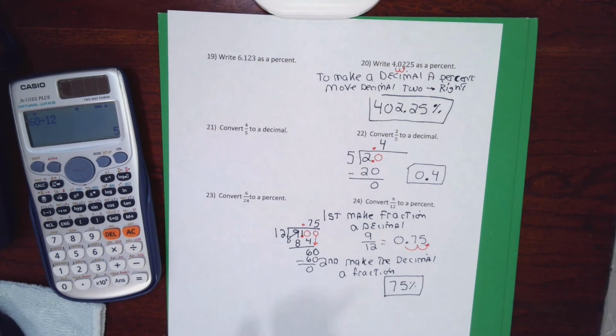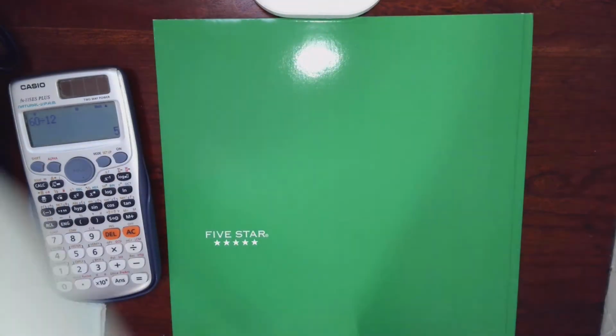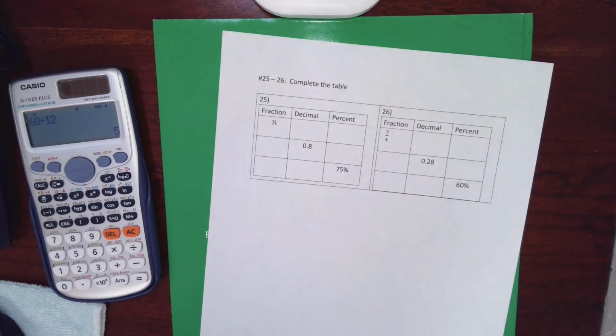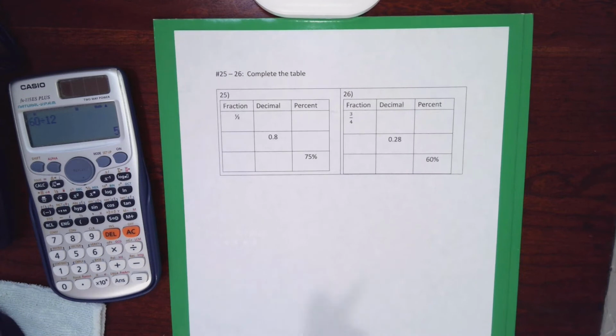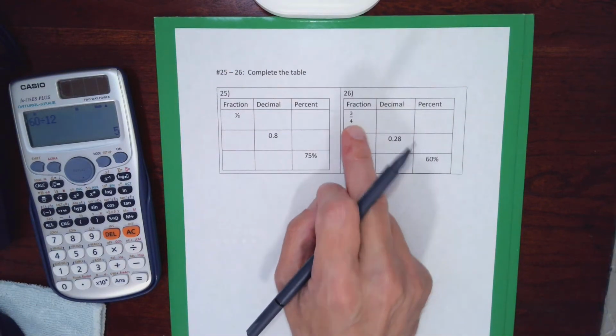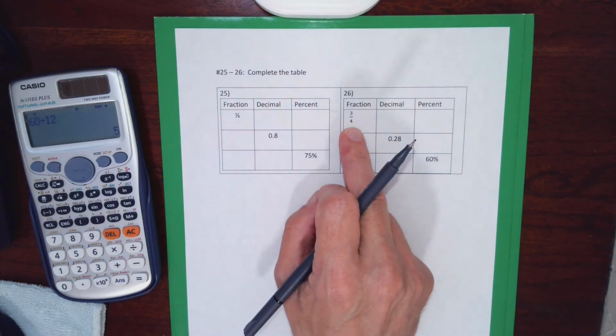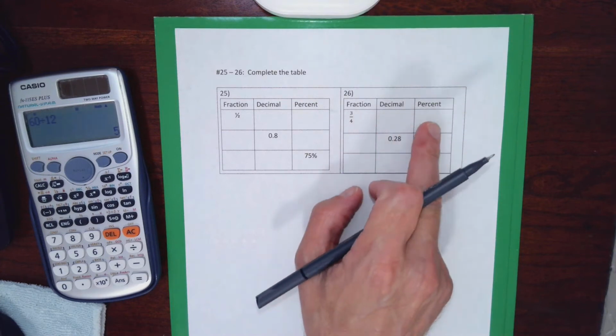All right, so now a jumbled problem. Problems 25 and 26 have tables that they want me to fill in, and most of the skills that we've been taught we need in these. So I'm going to work with 26. I'm going to take 3/4 as a fraction, write it as a decimal, and write it as a percent.